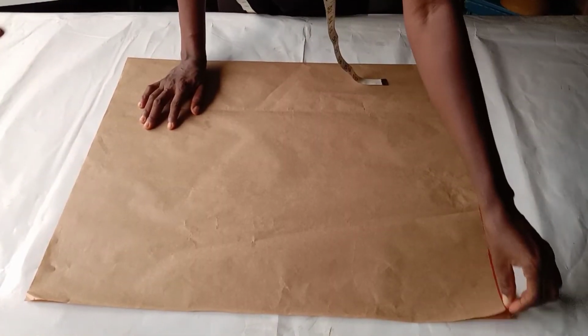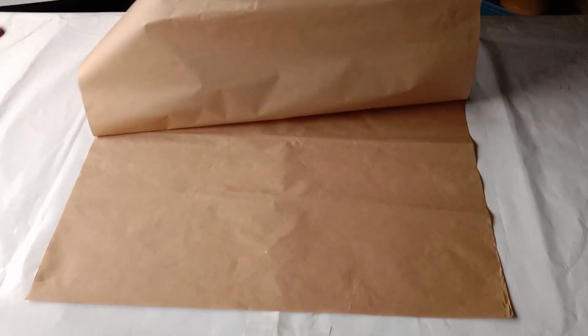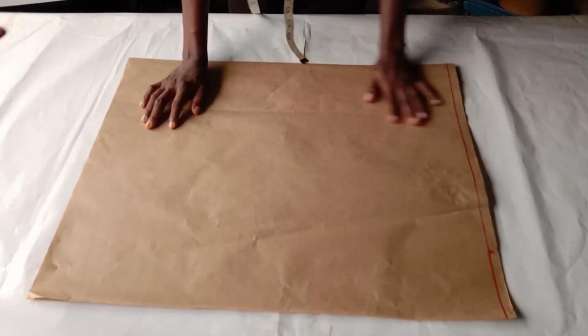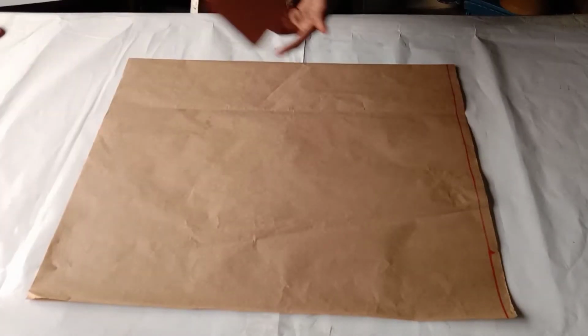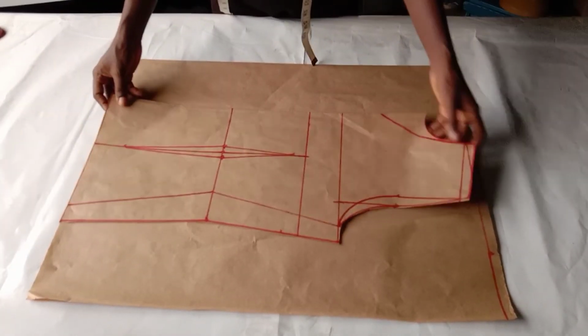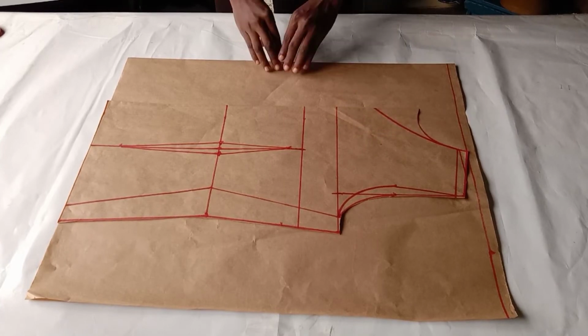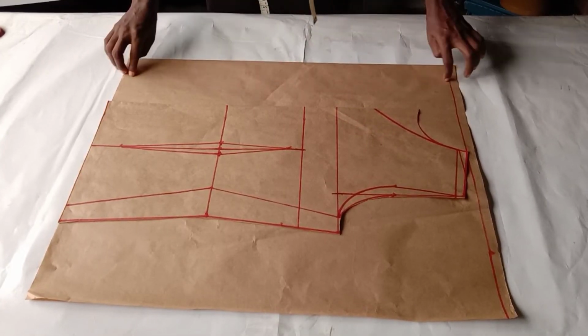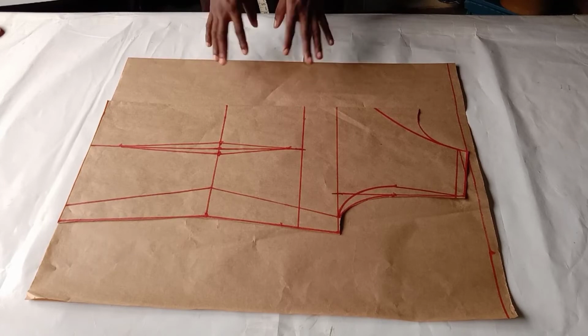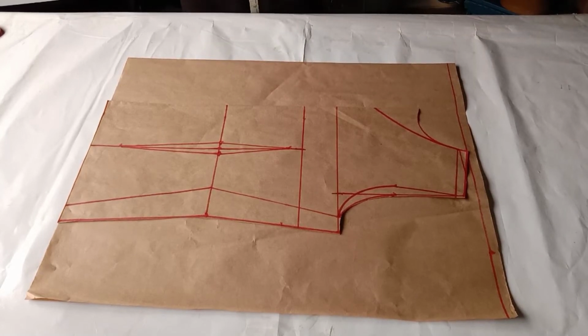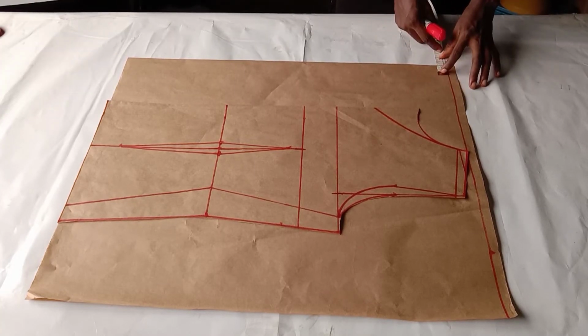So this is the pattern paper on fold for the back pattern, and I'll place the front pattern on it in like manner. But the first thing I will do is to take in my zipper allowance. Now there will be a zipper allowance for the blouse at the back. So I'll take a zipper allowance of 1 inch.